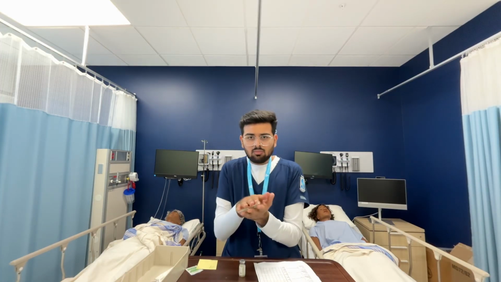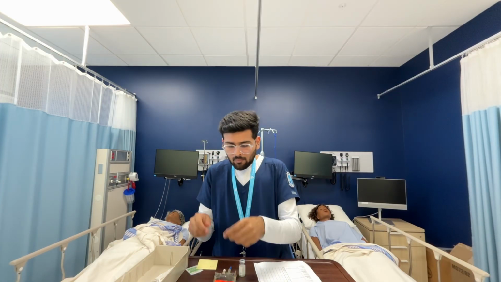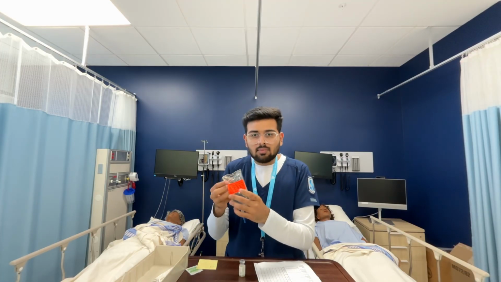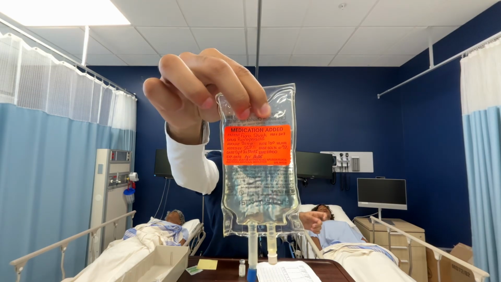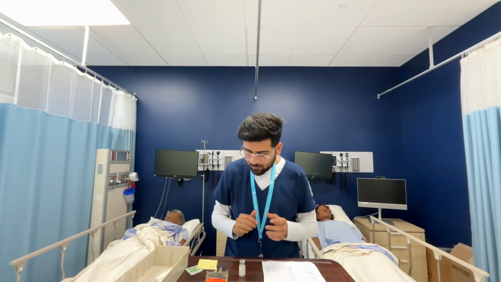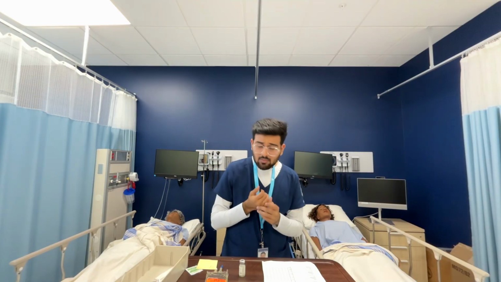I'm going to gently mix my medication. Now I'm going to label it. I have written everything, and I'm going to label my medication, then the piggyback, and it's ready. Now I'm done with my second check.